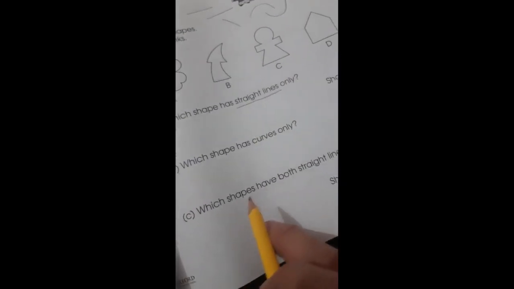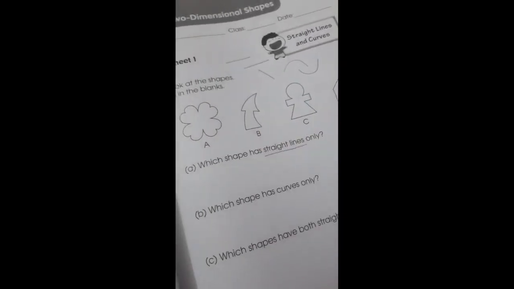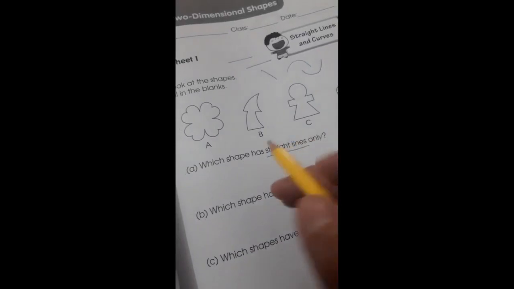C. Which shapes have both straight lines and curves? Now look. Which shapes have both straight lines and curves? Now you have to see this. Straight lines and curves, straight lines and curves. So shapes B and C. Is that clear? These are the shapes.